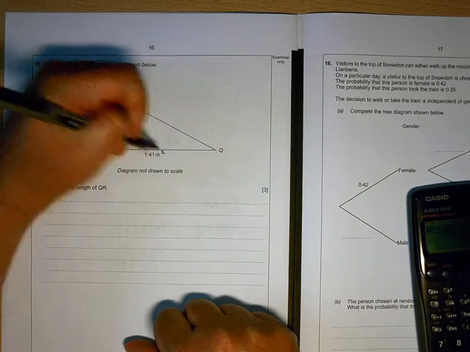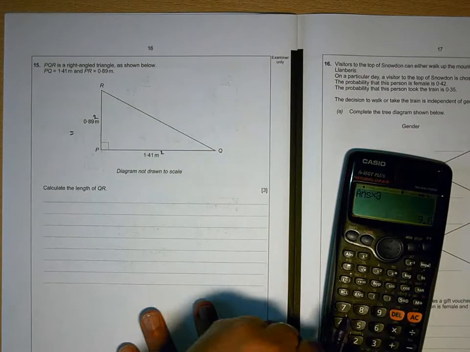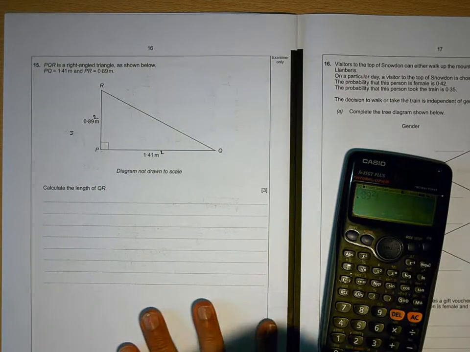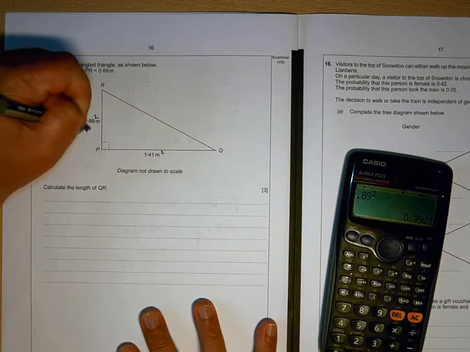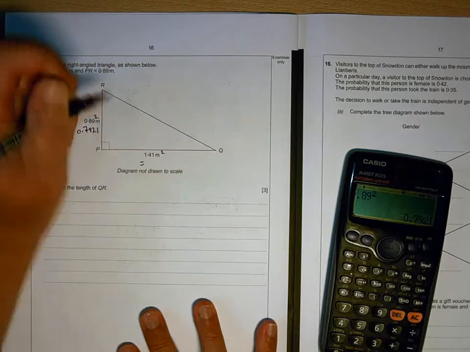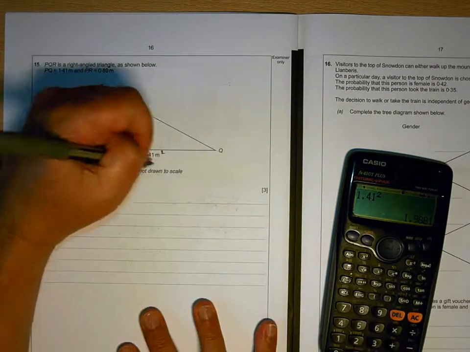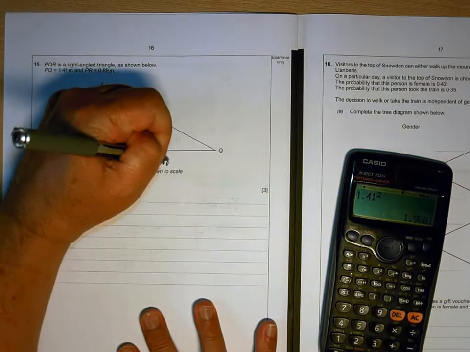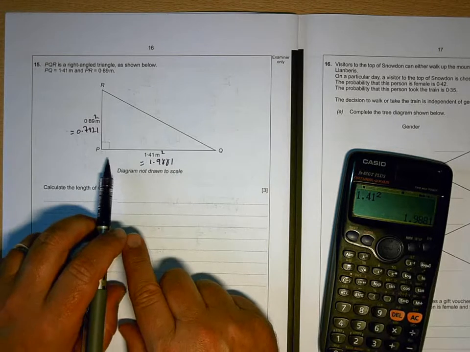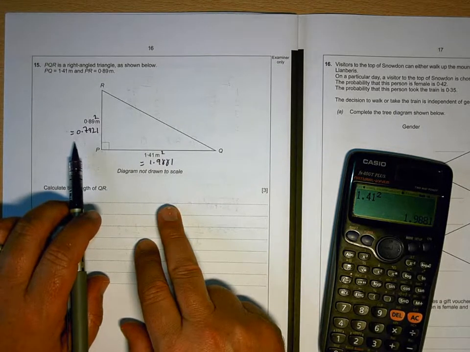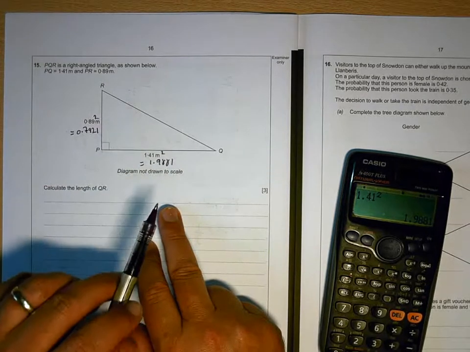Well, first of all, you square the numbers that you're given. So 0.89 squared, 0.7921, 1.41 squared, 1.9881. Once you've done the squaring, you then have to decide whether you're going to add them or subtract them. That depends on the side you're trying to find.